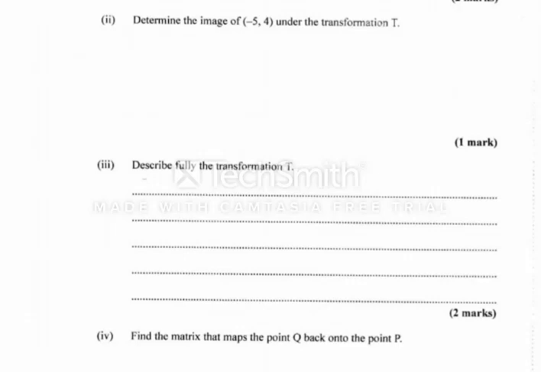The x coordinate remains the same. That means that the point (-5, 4) under T is going to become the point (-5, -4). The x coordinate remains the same, and the sign of the y coordinate changes.